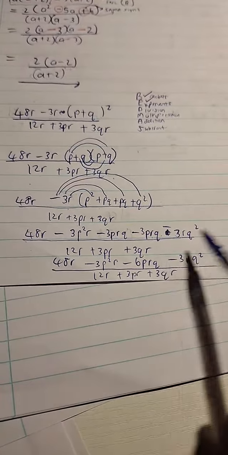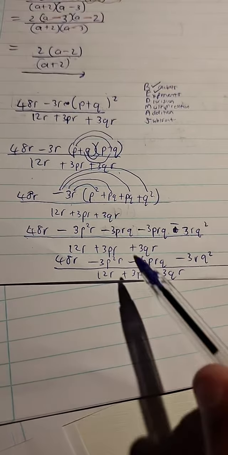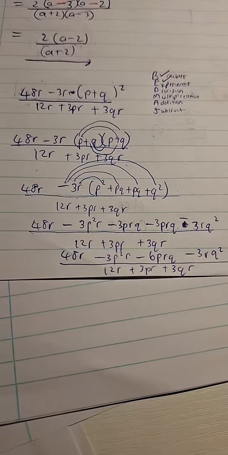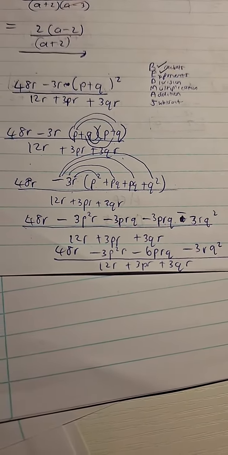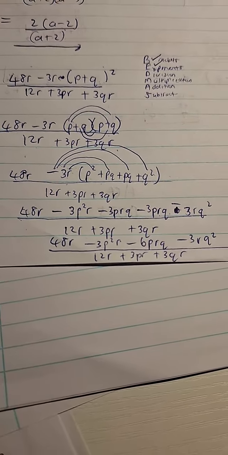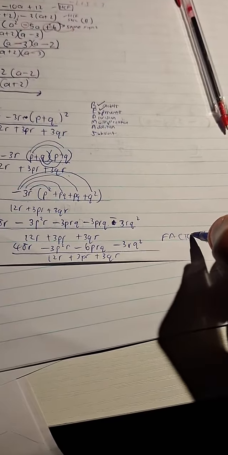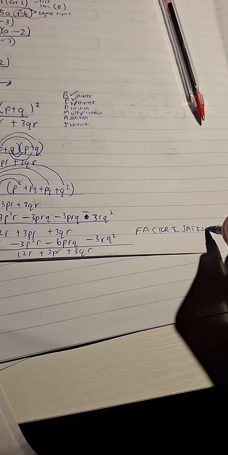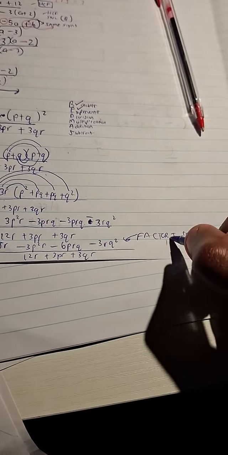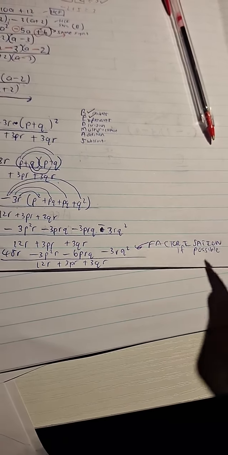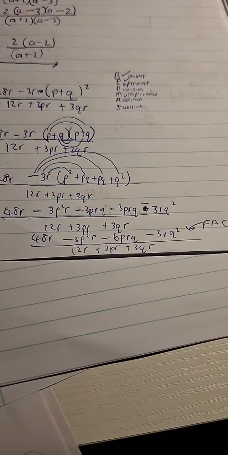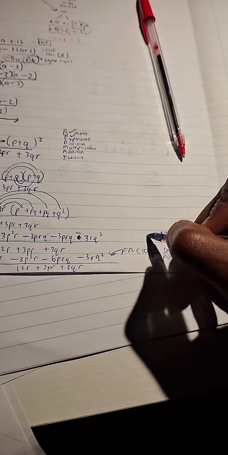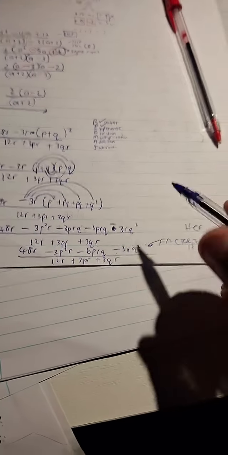Okay, now it's time. It's time to do what? It's time to take out a highest common factor in the numerator and in the denominator. We are ready now, guys, to take out a common factor. So factorization, if possible, guys, we look at the numerator, we look at the denominator, factorize if possible. Is it possible? Yes. So the first type of factorization we always look at is highest common factor factorization.